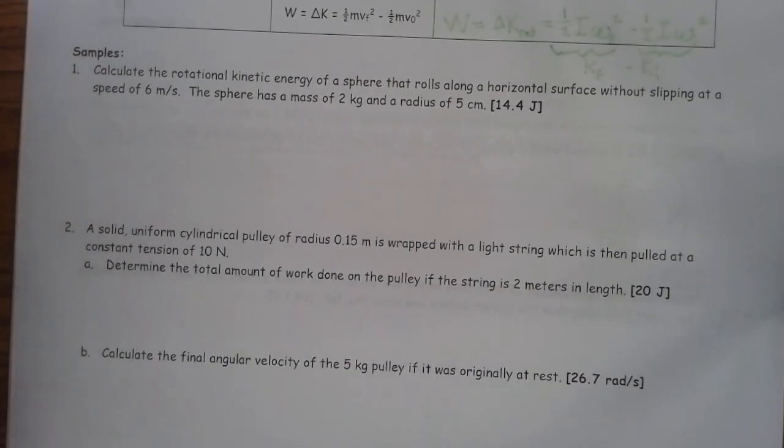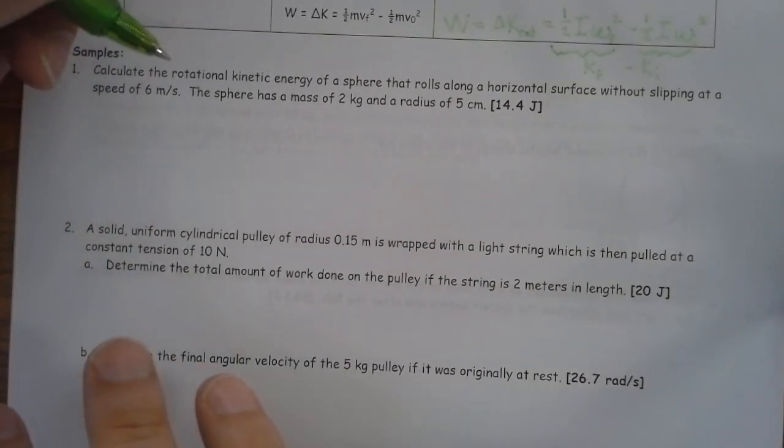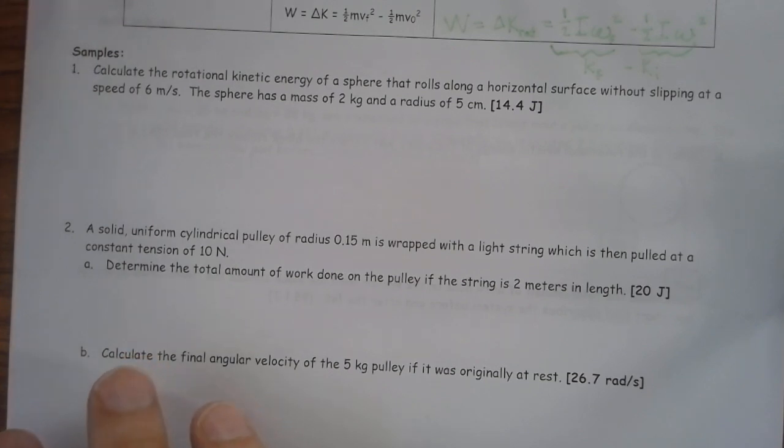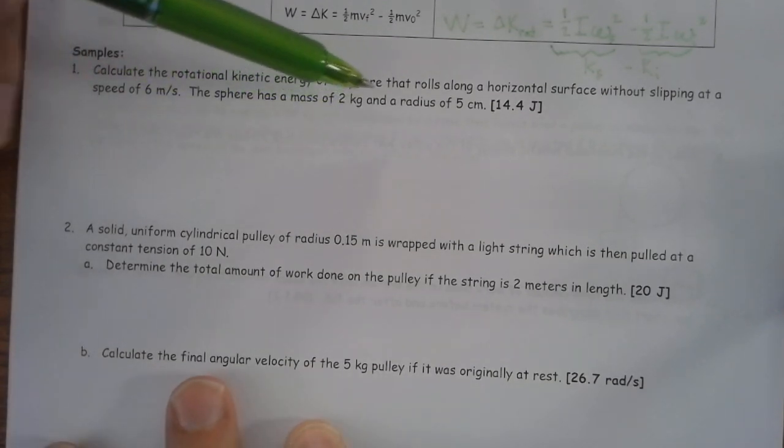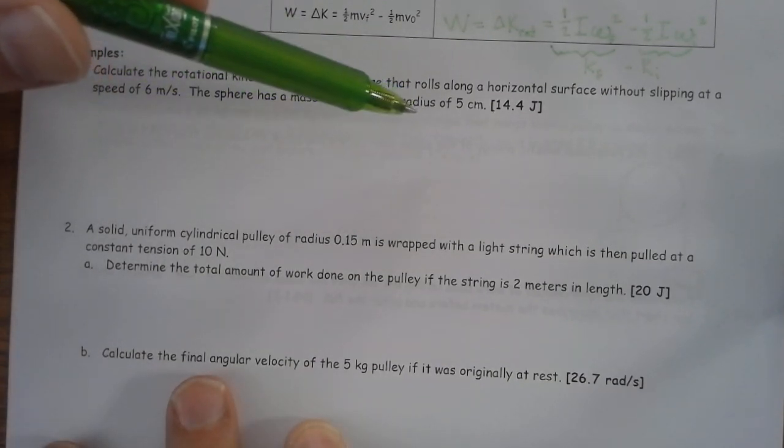Part 1, we're going to calculate the rotational kinetic energy of a sphere that rolls along a horizontal surface without slipping, and it has a speed of 6 meters per second. The sphere has 2 kilograms of mass and a radius of 5 centimeters.